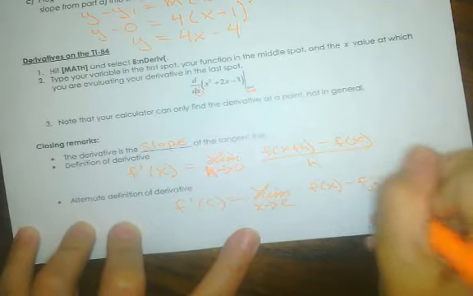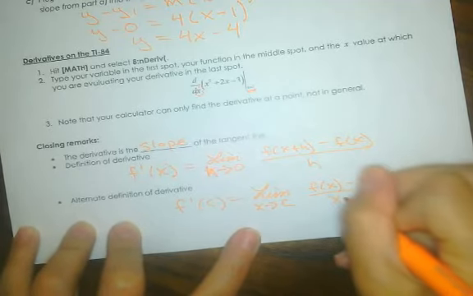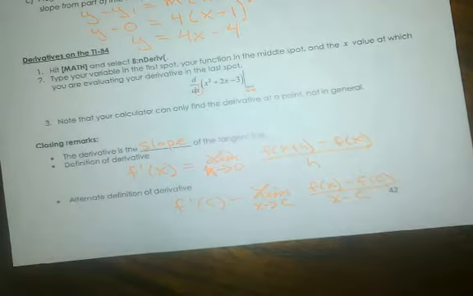Alright, and that is how you find the derivative the long way. And again, those of you in physics, you'll be able to find some shortcuts, and we're going to spend next time in class examining those shortcuts a little bit more.